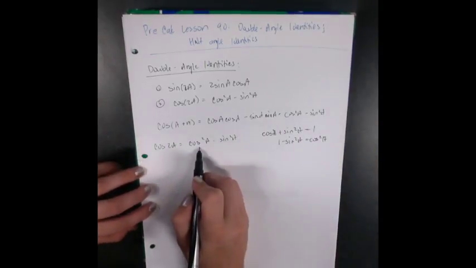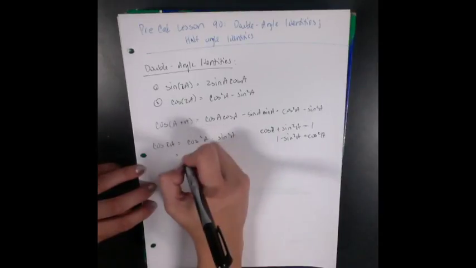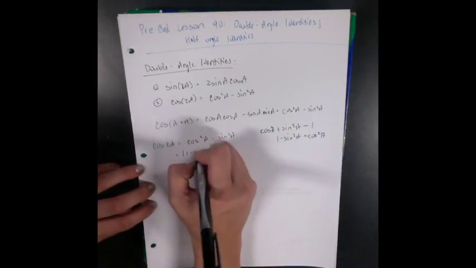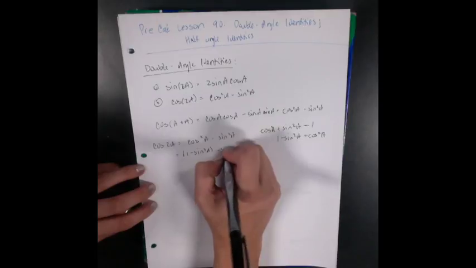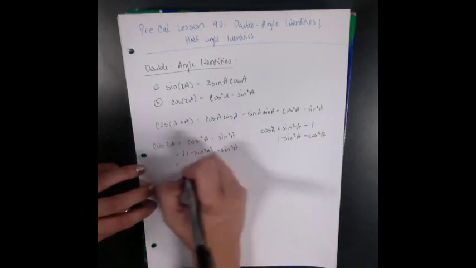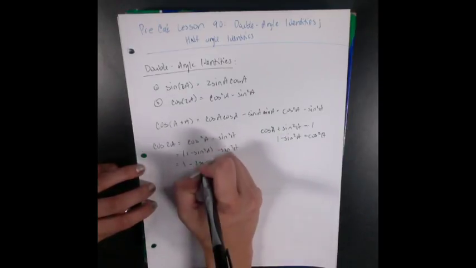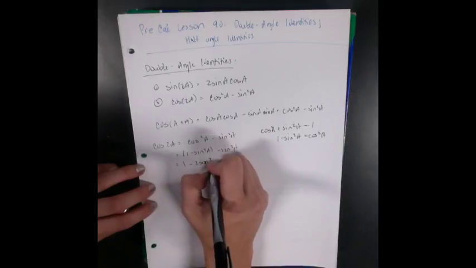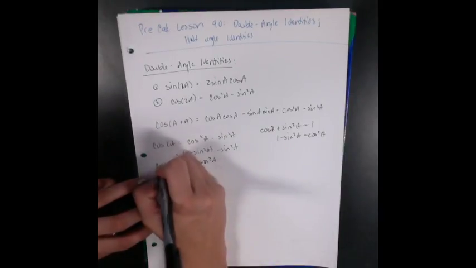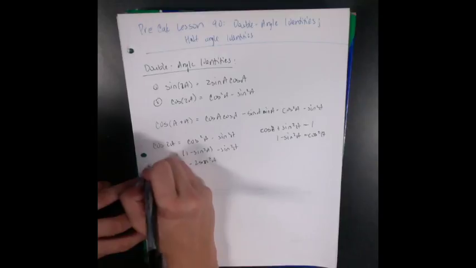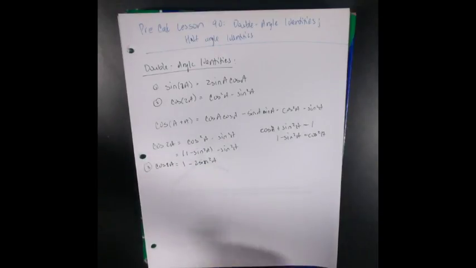I'm going to plug that in here. So I will have 1 minus the sine squared of a minus the sine squared of a. And if I simplify this, I have 1 minus 2 sine squared of a. That's actually my third double angle identity.